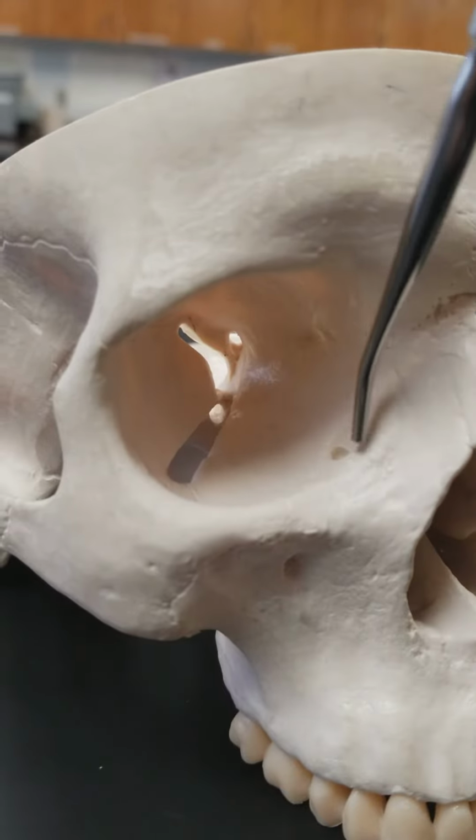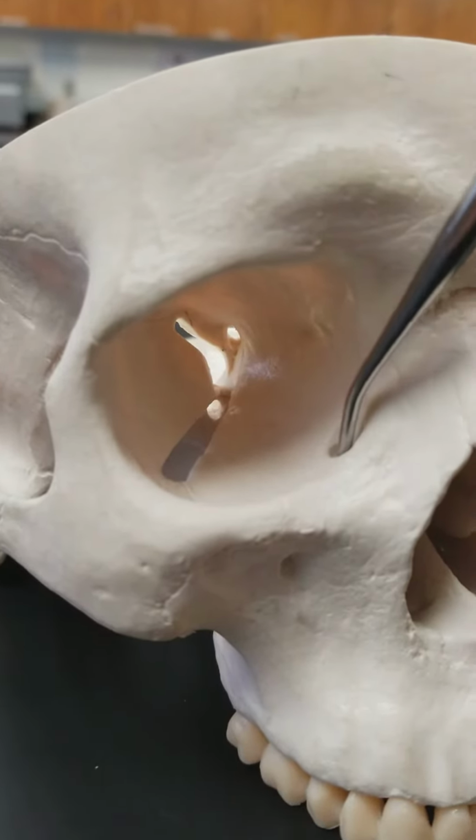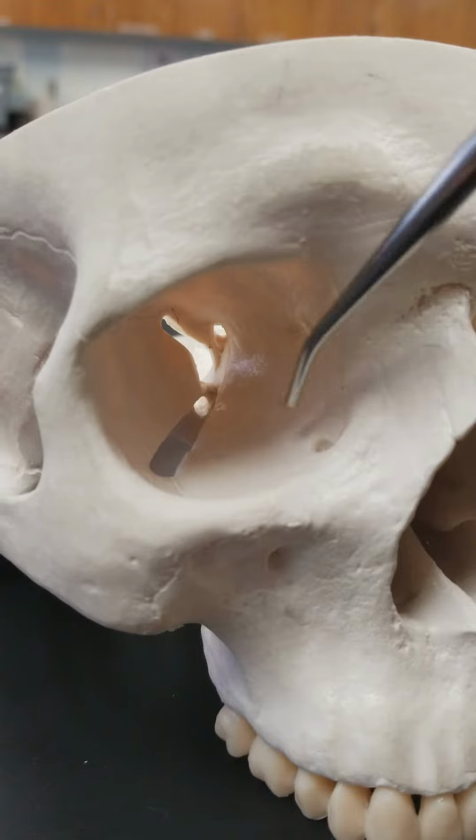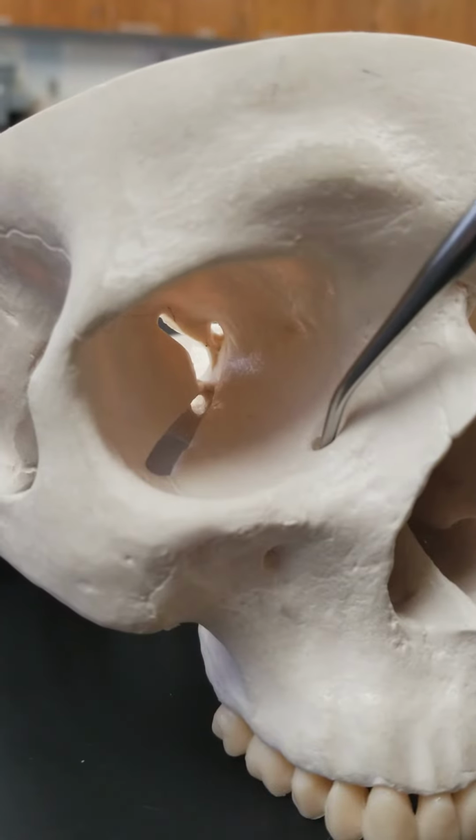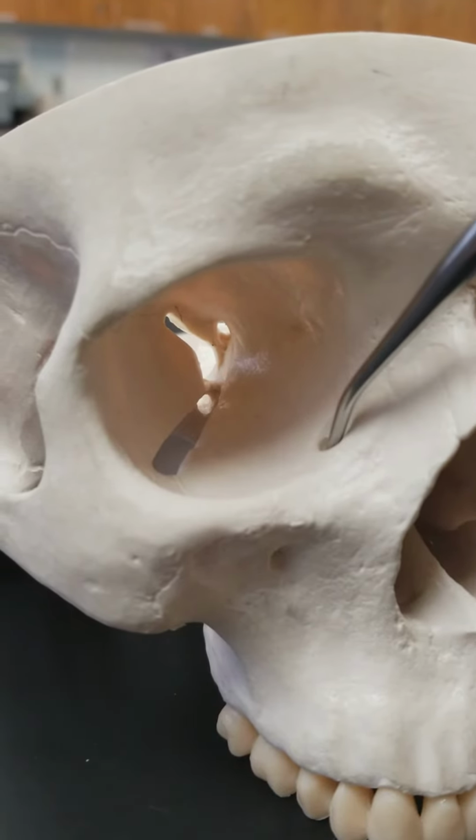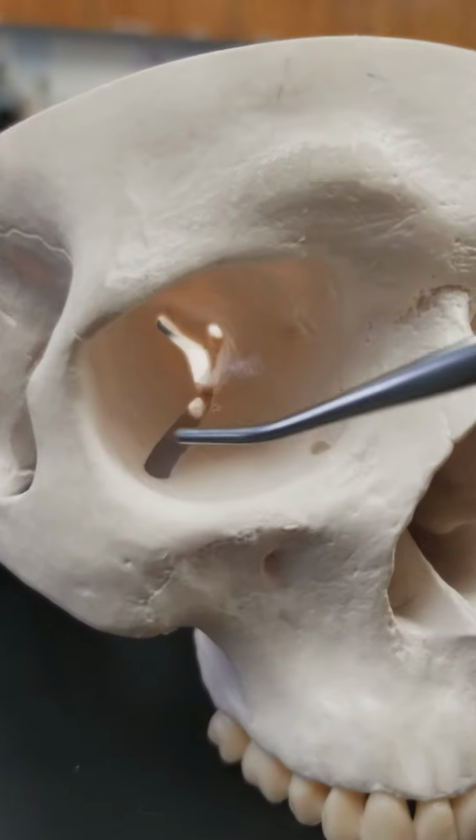The first we're going to start with is this little guy right here. This is your lacrimal foramen. It drains into your nasal cavity. That's where your tears drain, so that's why you become a snotty mess when you cry.